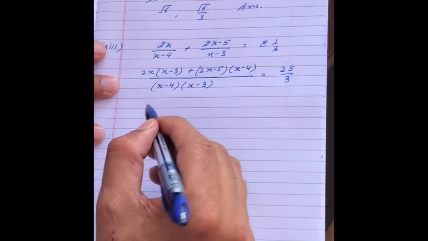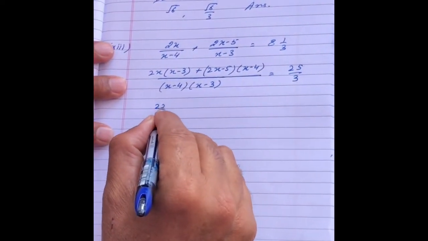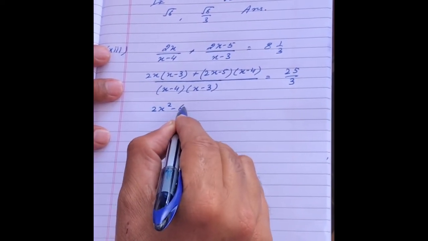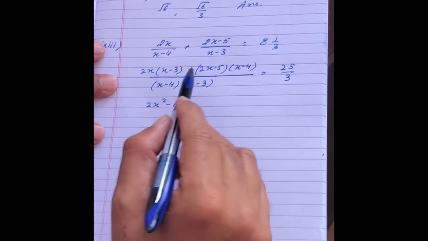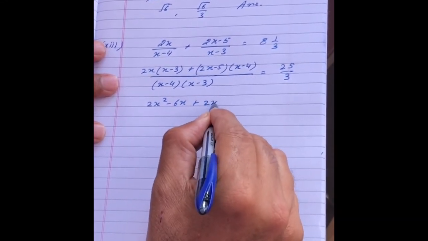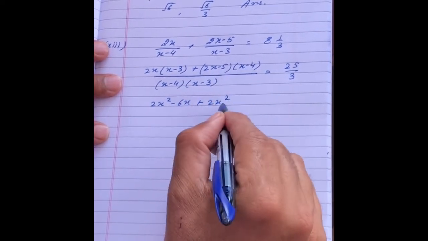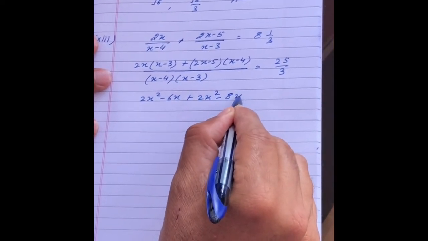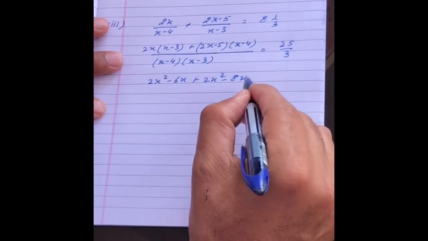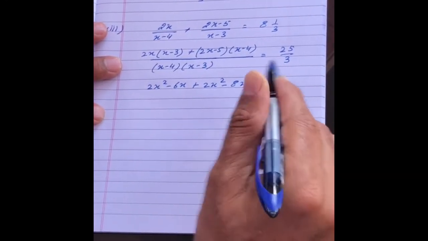So 2x into x is 2x square. 2x into minus 3 is minus 6x, plus 2x into x is 2x square. 2x into minus 4 is minus 8x. Minus 5 into x is minus 5x.